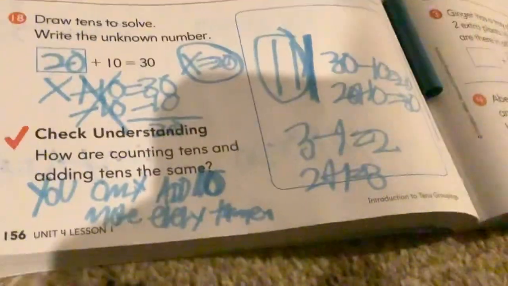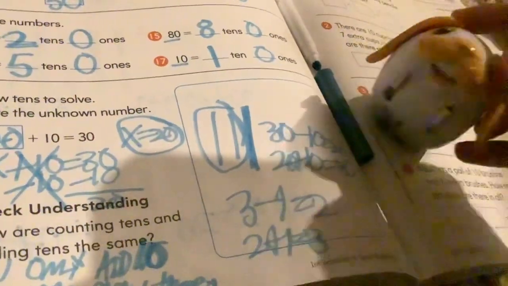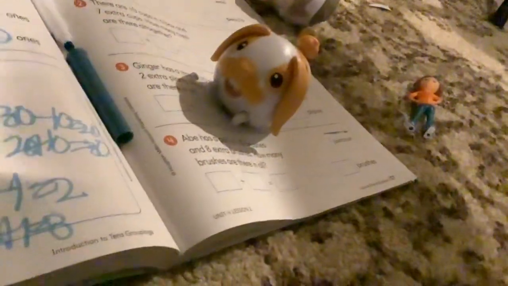Thank goodness. But in the meantime, it doesn't hurt to practice adding your tens and subtracting them too. So, yeah, keep on with your tens. And if you're still not sure, you can ask a teacher for help.